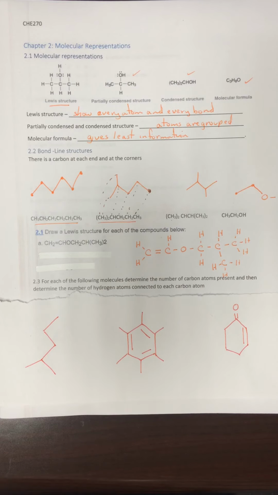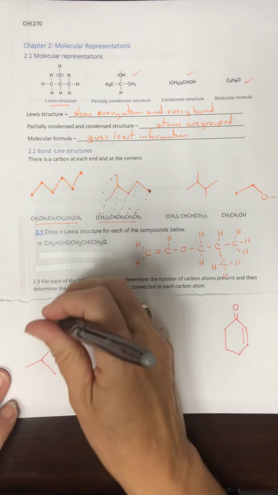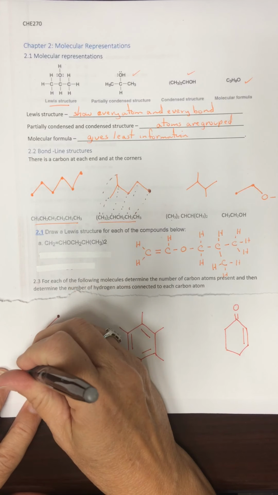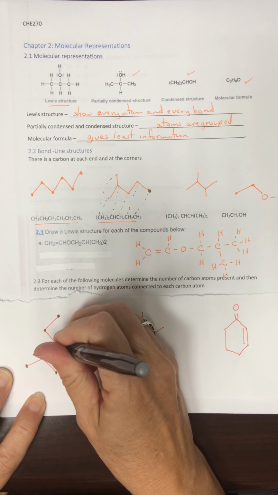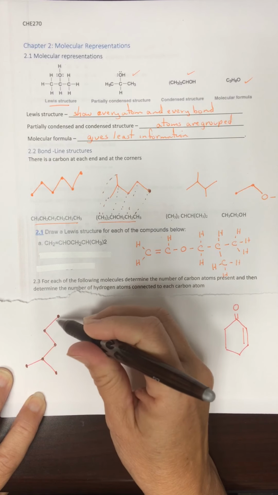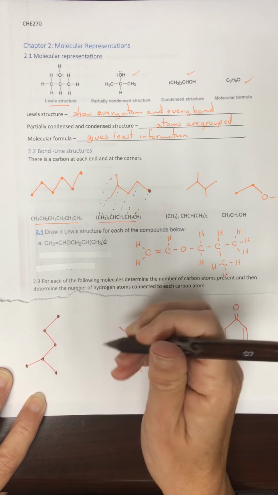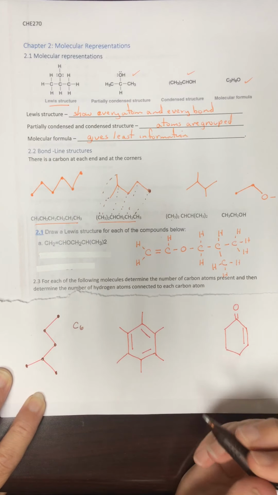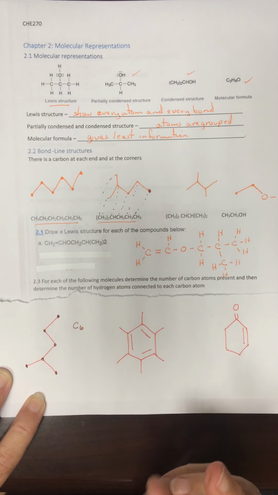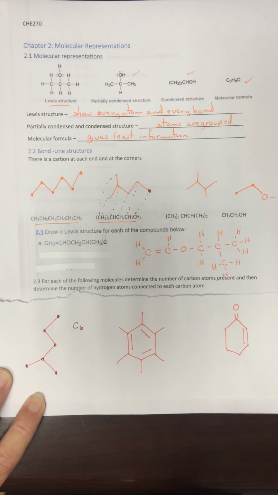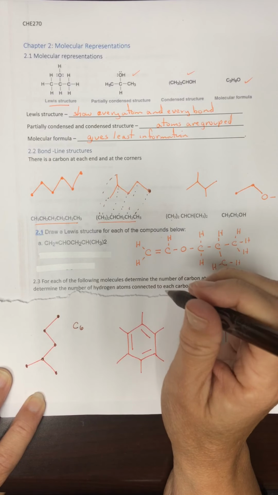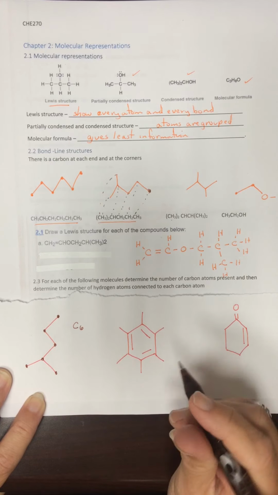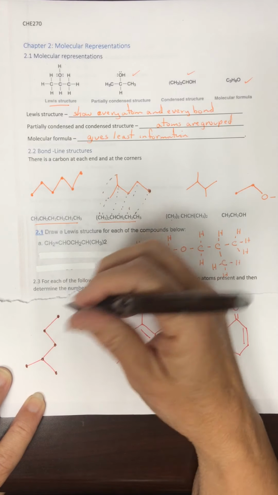So I'm going to get a different color pen. We know that there's a carbon atom at each end. So that's 3. And then each one of these corners has a carbon. So we've got 1, 2, 3, 4, 5, 6 carbons. Now, each carbon atom has 4 bonds. But we don't show the hydrogens. So I'm going to draw like little lines just to show where the hydrogens would be.